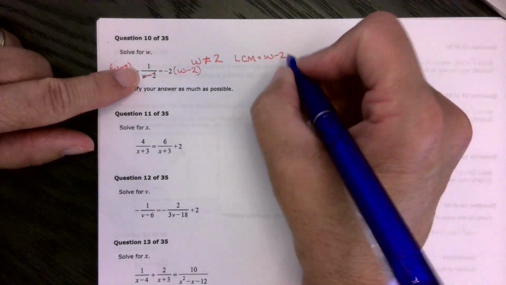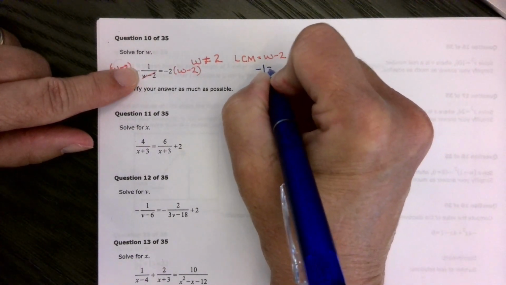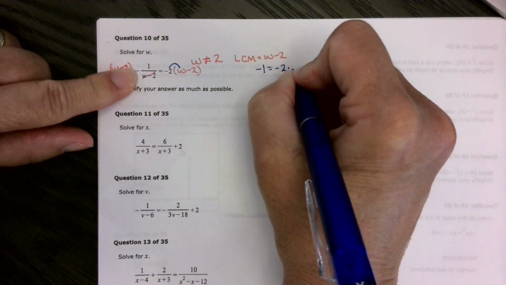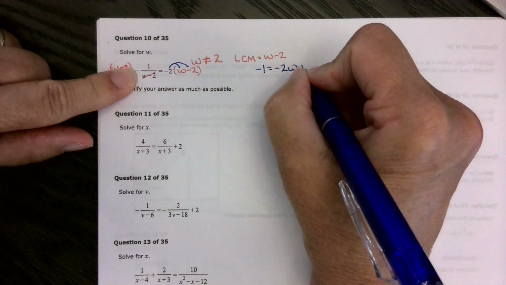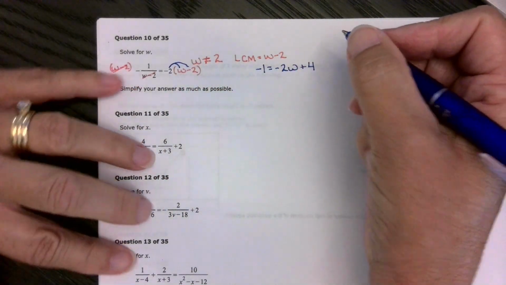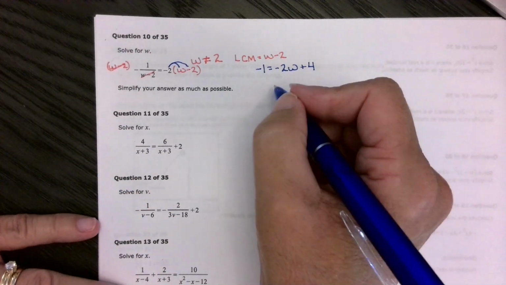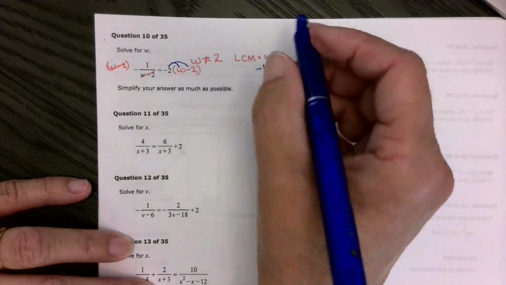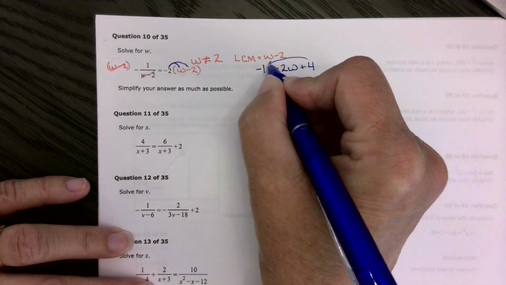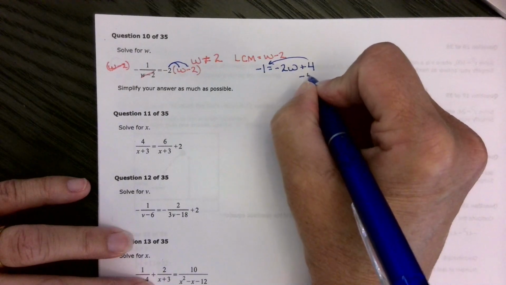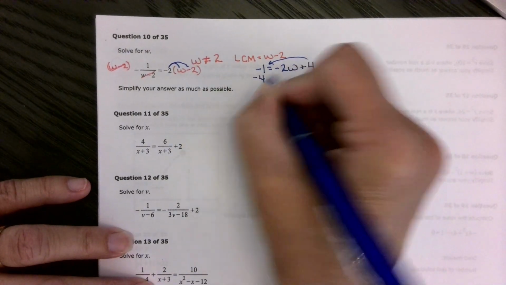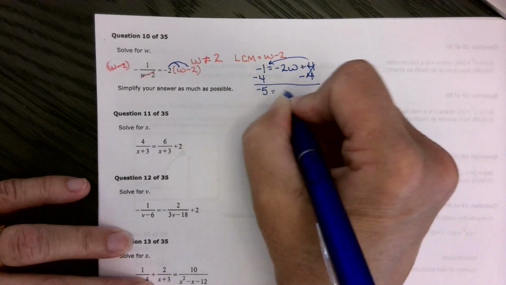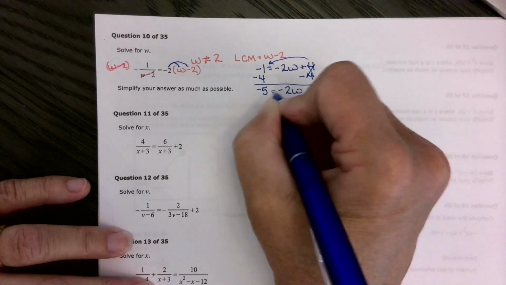I'm left with negative 1 equals negative 2W plus 4. Okay, so again, my W's already here on the right side, so I'm going to take my constant to the other side. But you can take your variable over there, so I'm going to subtract 4. And I get negative 5 equals negative 2W.